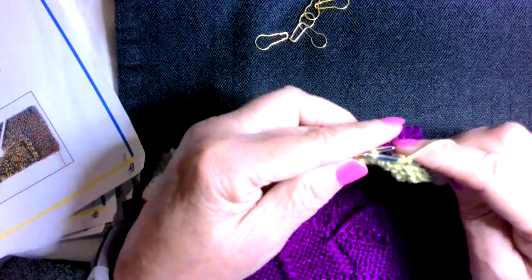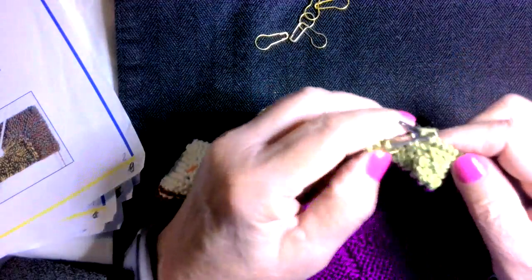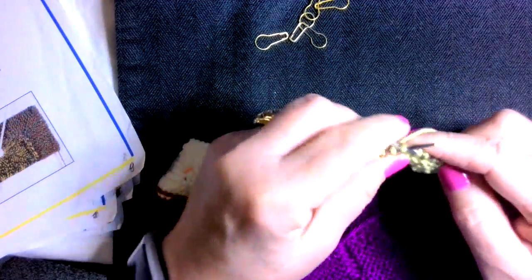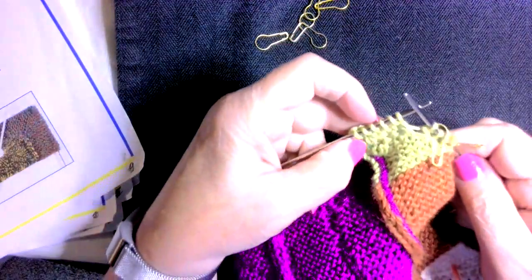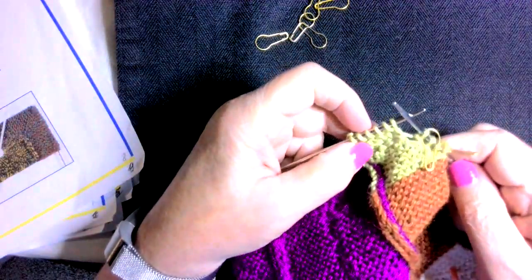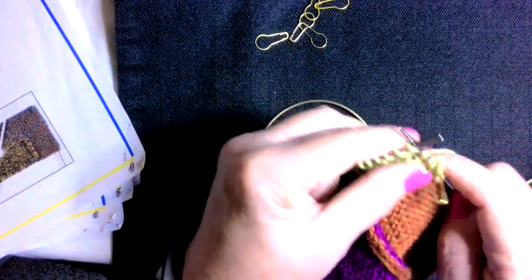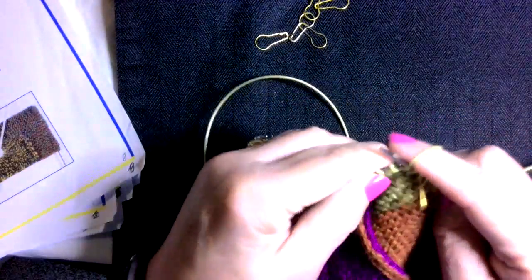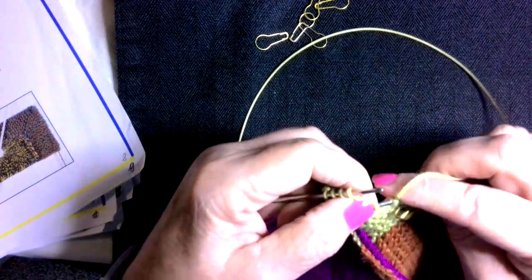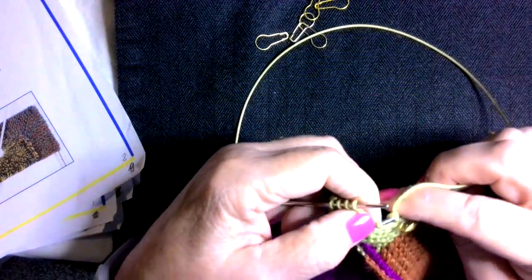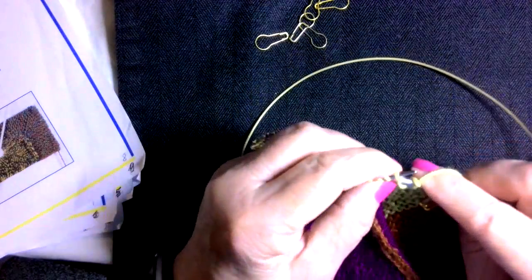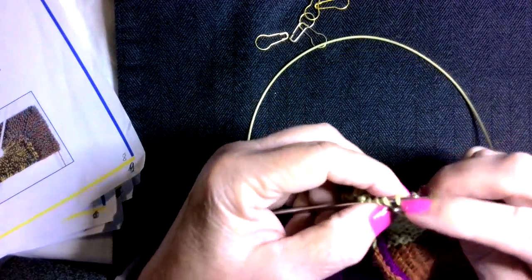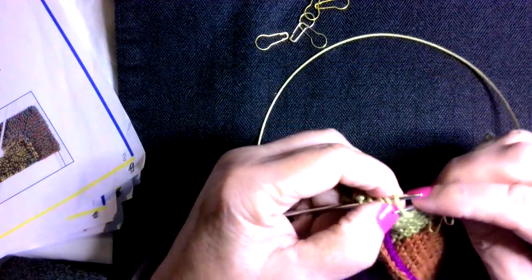So I'm going to slip the stitch, move my yarn again, slip it back, bring my yarn forward, turn my work, and now I need to complete that ridge by knitting 6 stitches back to the beginning. Oops, I lost a stitch here. Just popped right out of there.